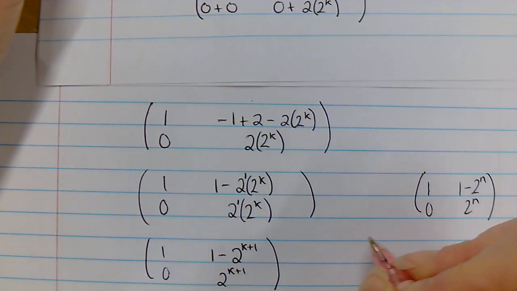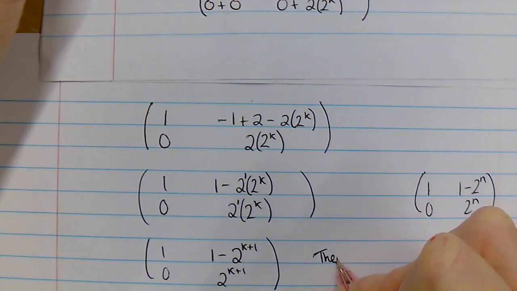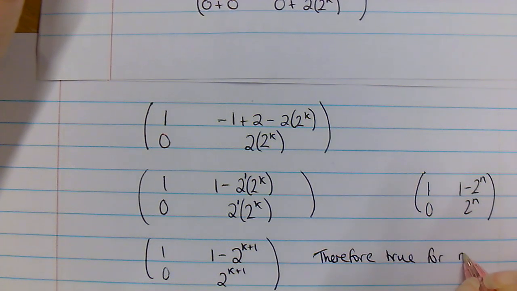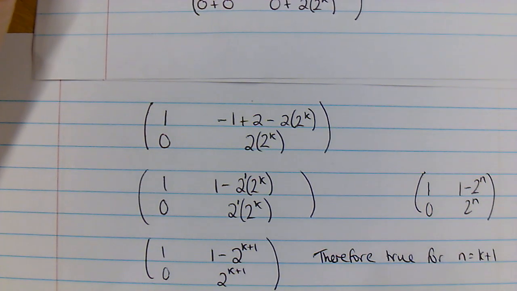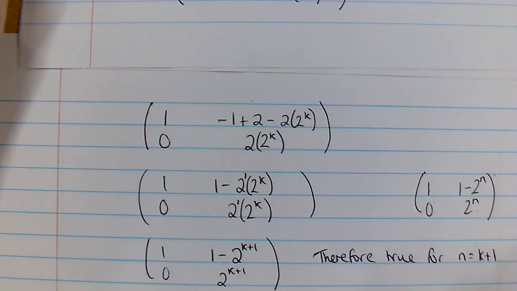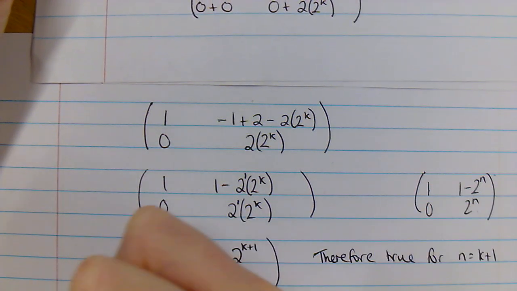this shows that it's true for n equals k plus 1. So therefore true for n equals k plus 1. Yeah, you happy? We've replaced all the n's with k plus 1s. Okay, and then we finish in exactly the same way.